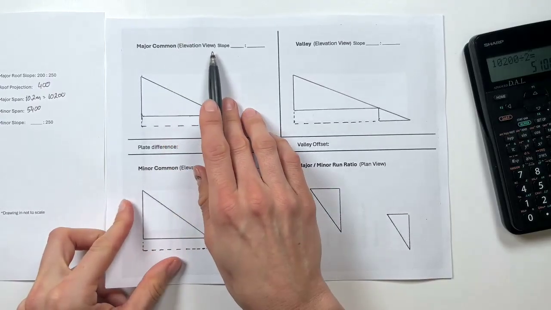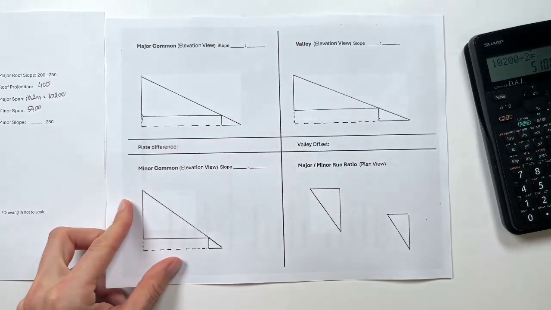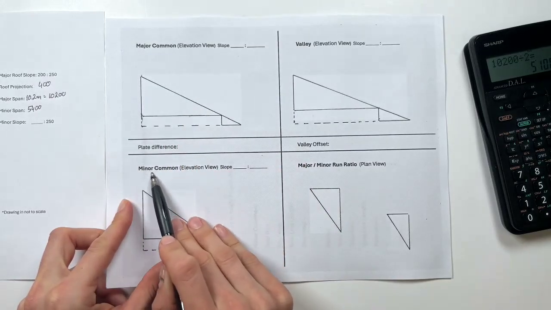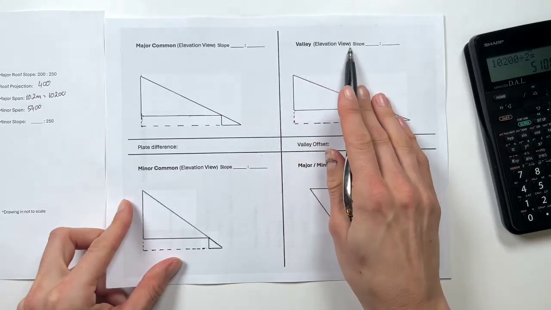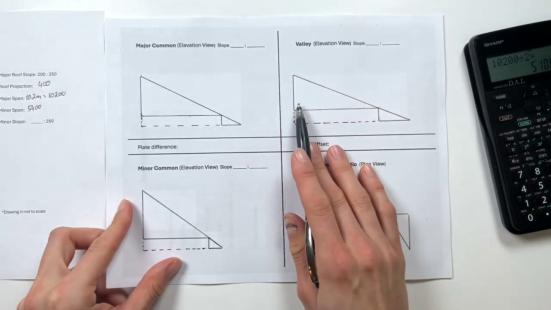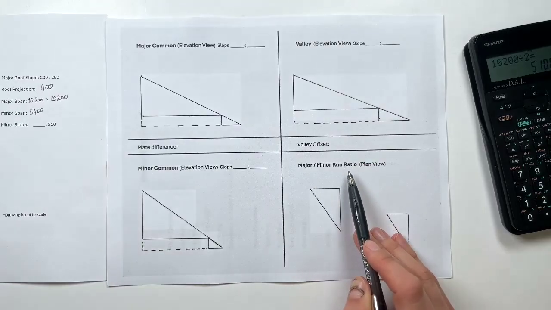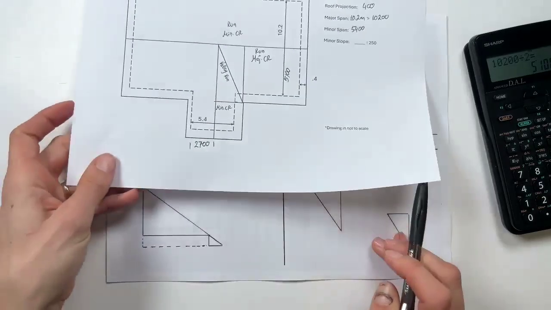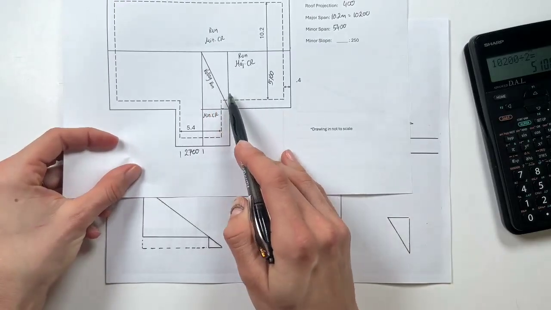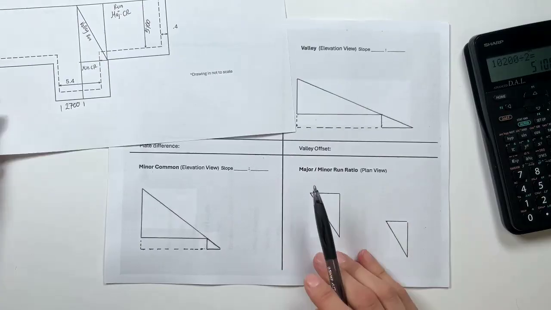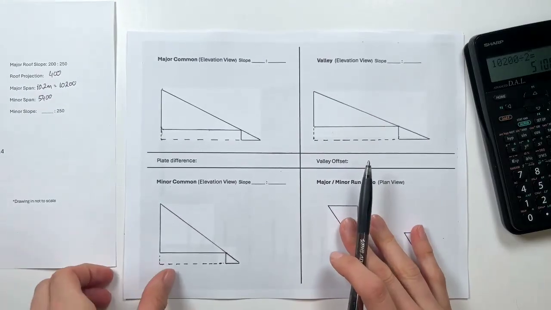Important to note here, we'll have an elevation view of our major common, right? We're looking from the side. We have an elevation view of the minor common. Then we have an elevation view of the valley. And then we have a major to minor run ratio in plan view. And you can see this little triangle very much looks like this little triangle in this one right here. But we'll get there in a minute.